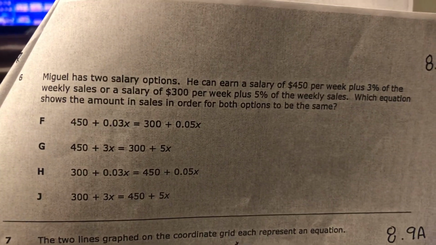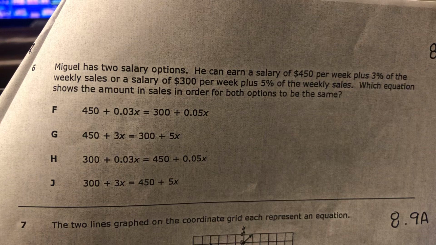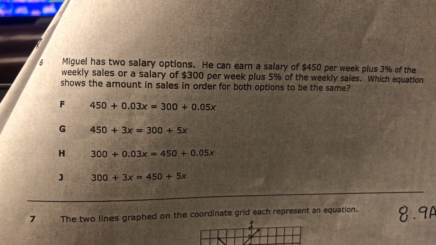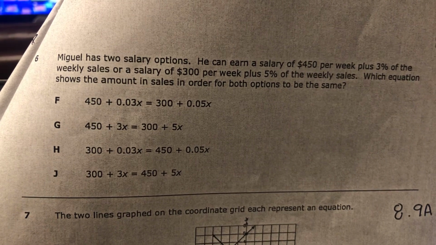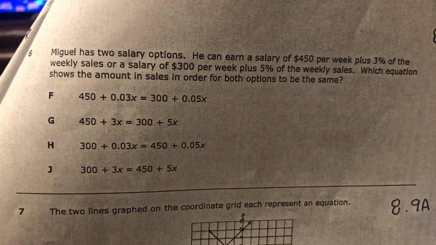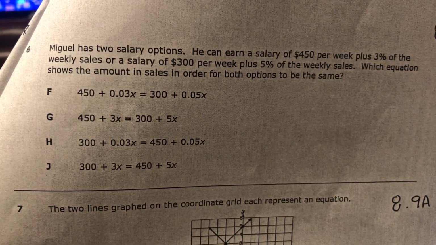Number 6. Miguel has two salary options. He can earn a salary of $450 per week plus 3% of the weekly sales, or a salary of $300 per week plus 5% of the weekly sales. Which equation shows the amount in sales in order for both options to be the same?